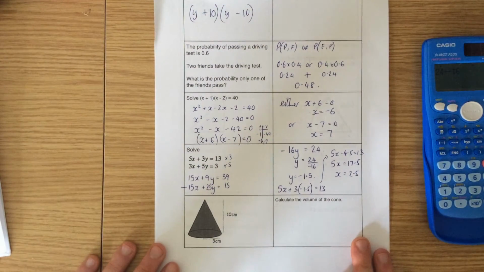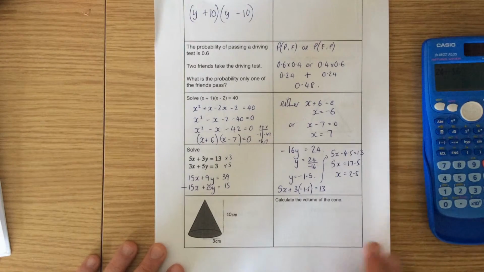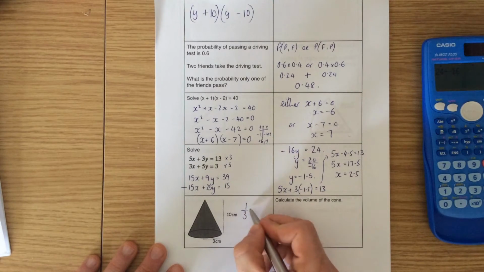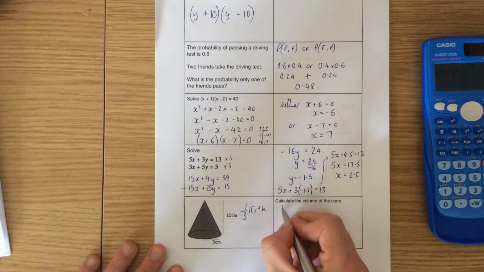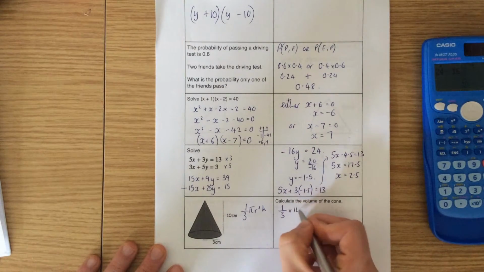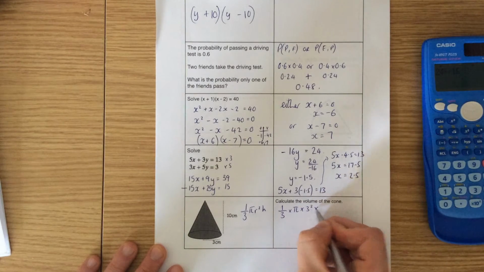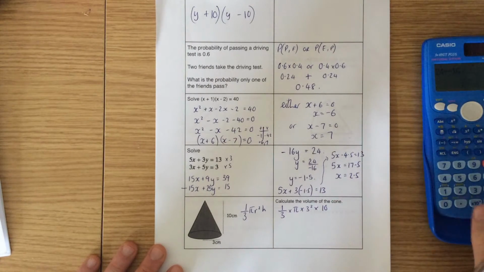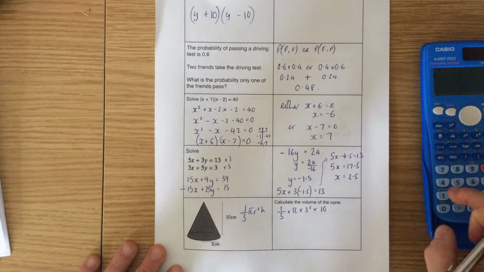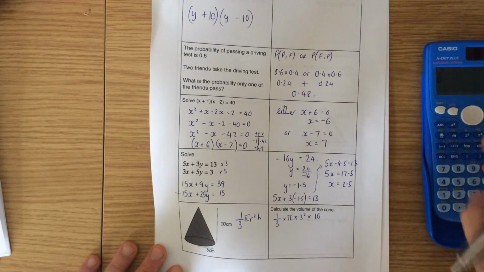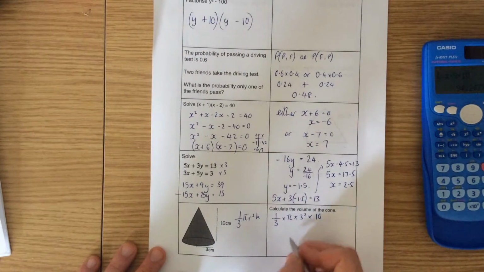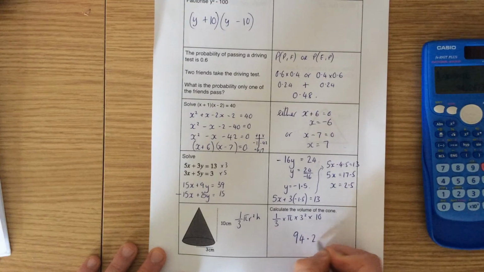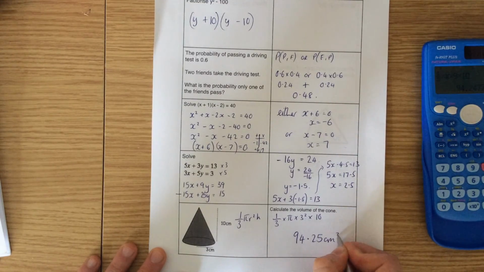Calculate the volume of a cone. This formula is given to you on the front of the paper, and the formula is 1/3 pi r squared h. So we're just going to simply plug in the numbers. So it's 1/3 times pi times 3 squared times h, which is 10. So we get 1/3 times pi times 3 squared times 10, and we find that the volume is 94.25 centimeters cubed.